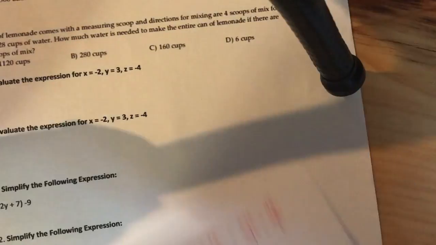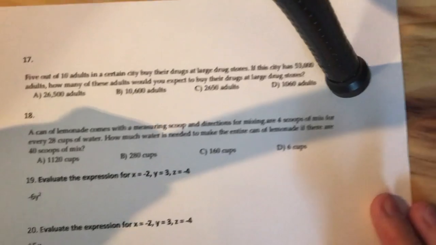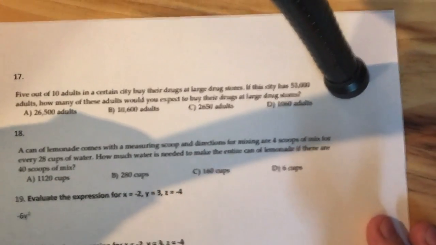All right, so hopefully you're getting all these right as you're working through the review. So we're going to get to the last page. This is the last part of the review.